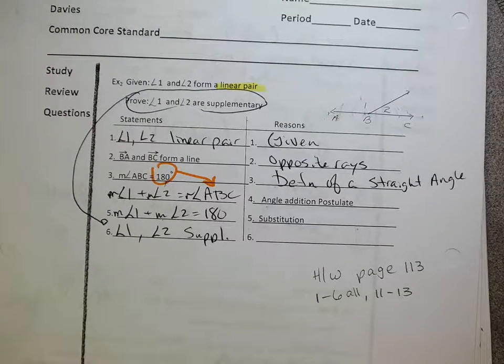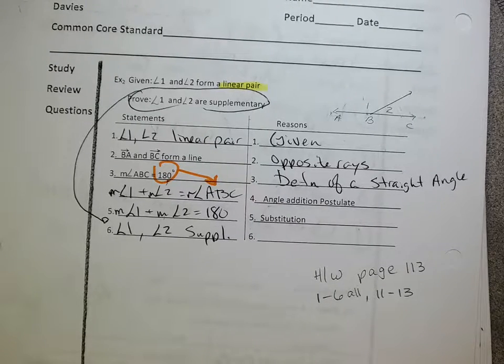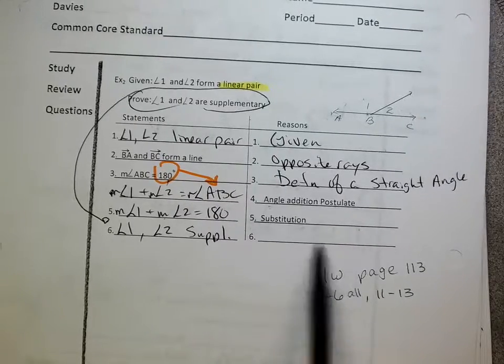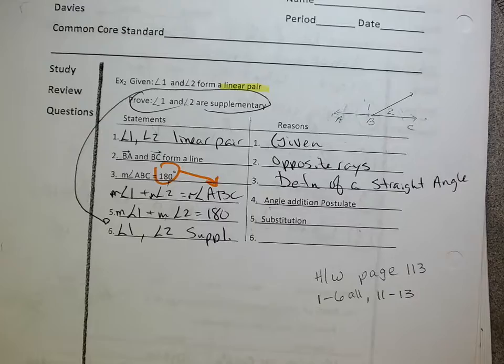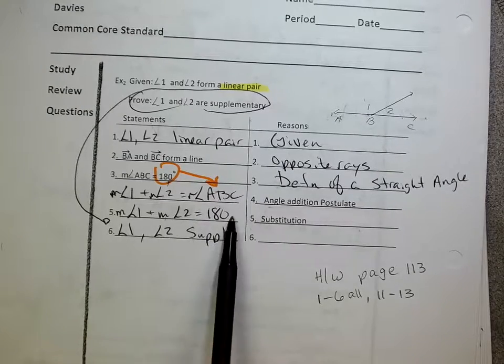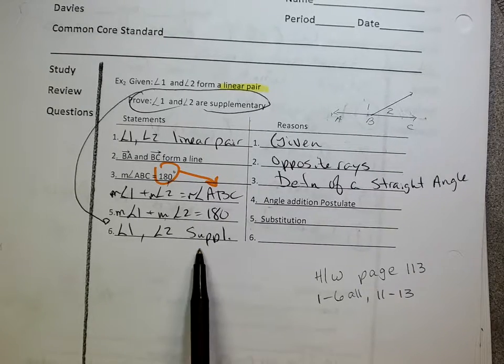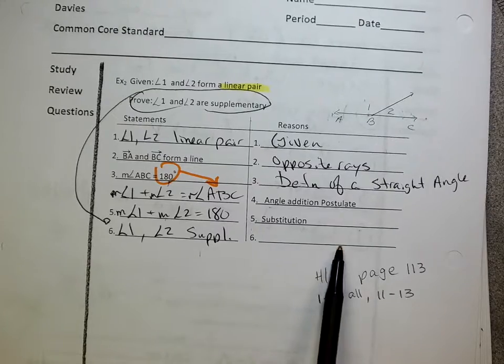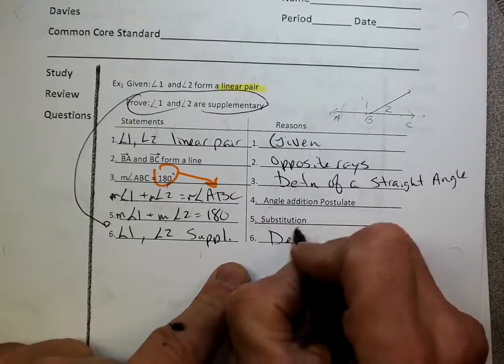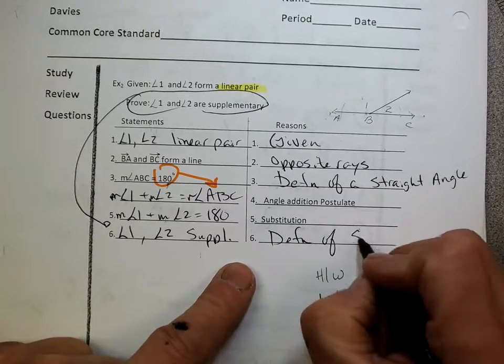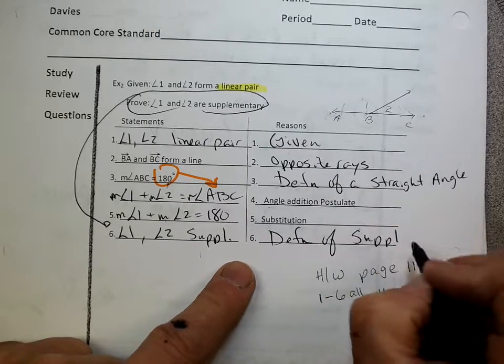And what do you think would be the reason for that? Well, we just proved it. What do you know about two angles that add up to 180 degrees? So it's by supplementary. We'll just say definition of supplementary. That's it.